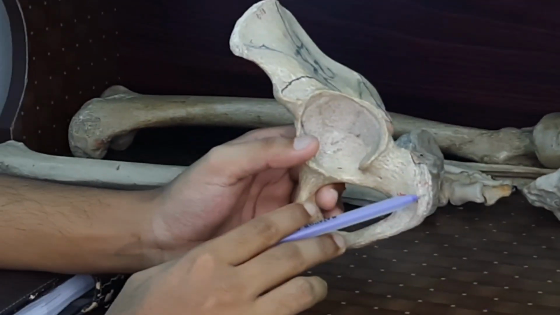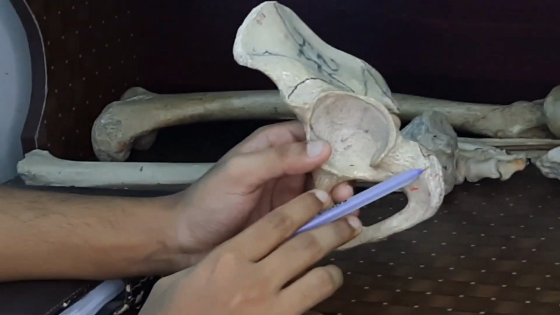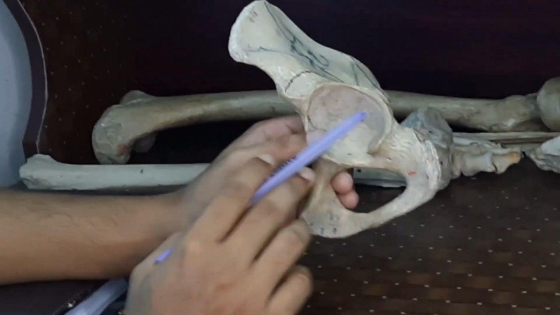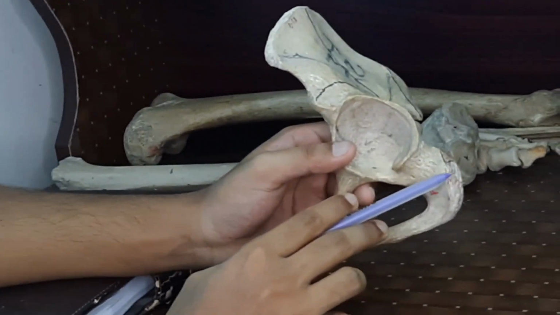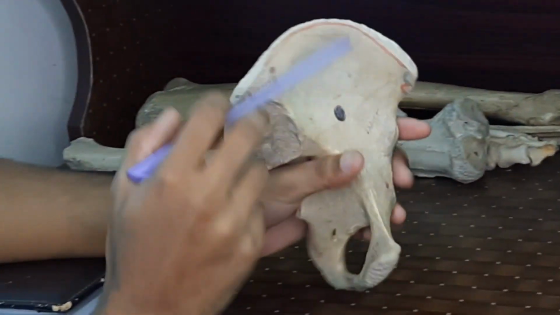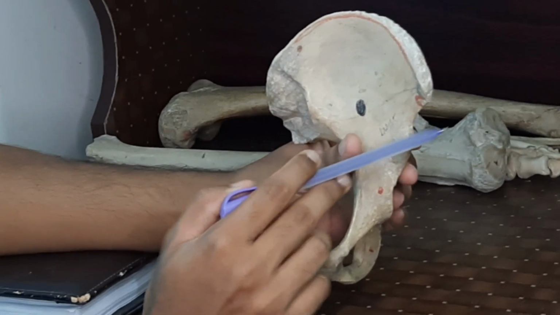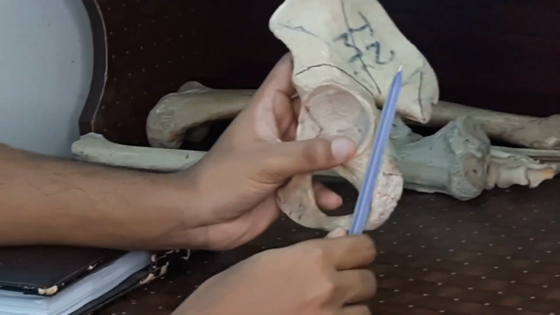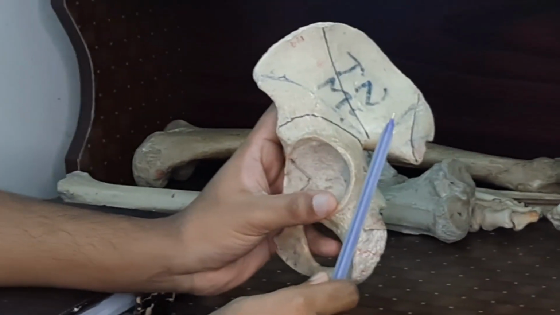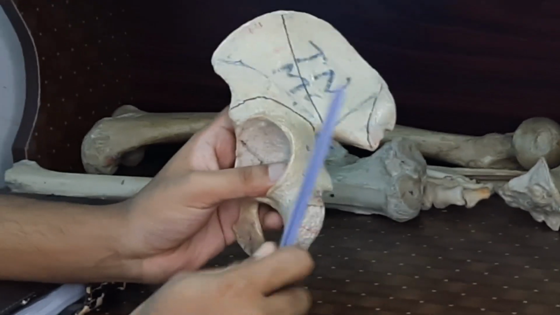And then along the lateral margin of this ischial tuberosity, this will be providing attachment to the quadratus femoris muscle, and it will also be providing attachment to the ischiofemoral ligament. So the iliofemoral ligament originates from the anterior inferior iliac spine, and the ischiofemoral ligament will be originating from the lateral margin of the ischial tuberosity, or you can call it the lateral border of the ischium.